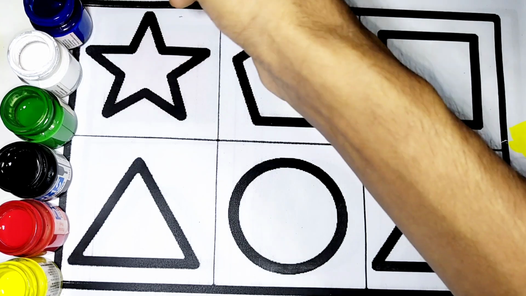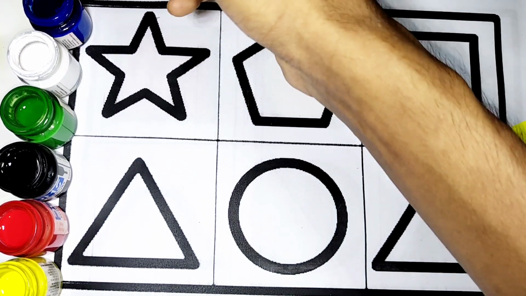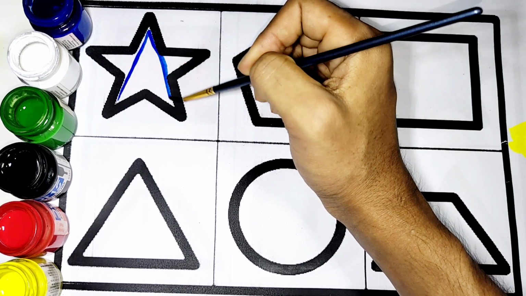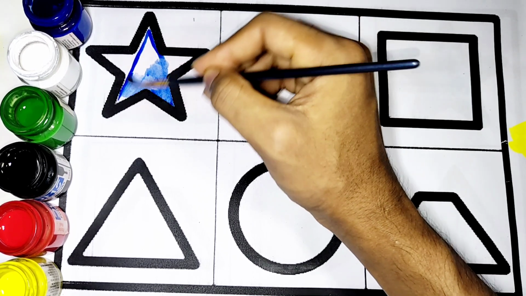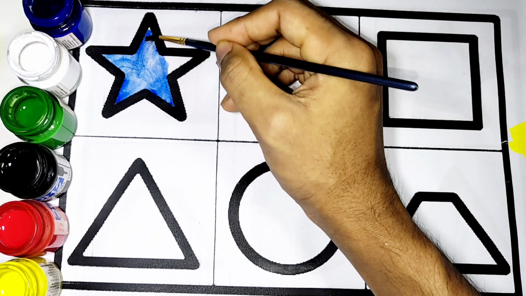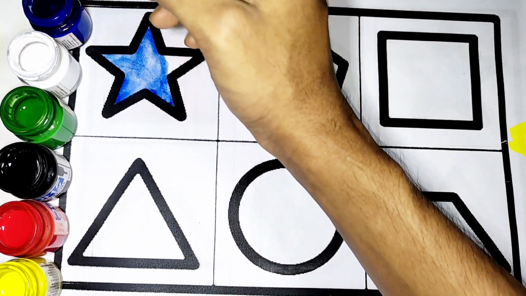First we are coloring the shape of star. Now we are using and mixing the color of blue. Now we are mixing and coloring the shape of star.